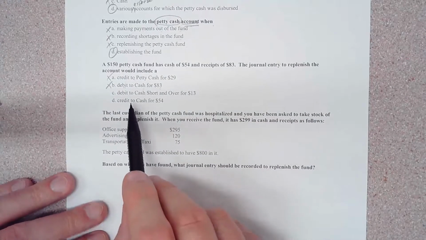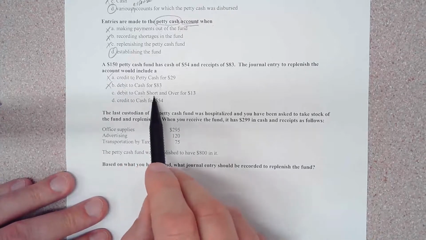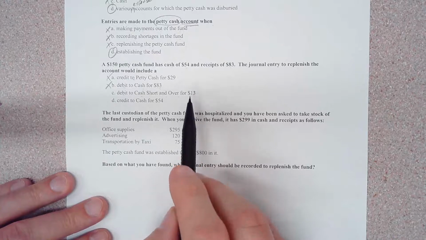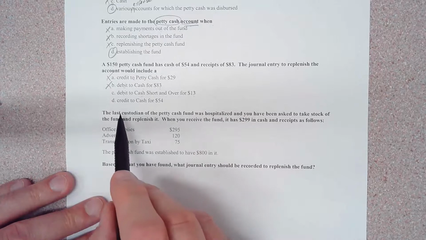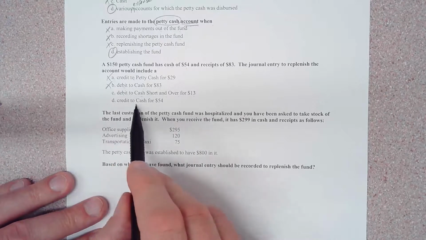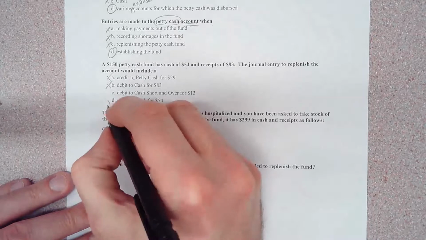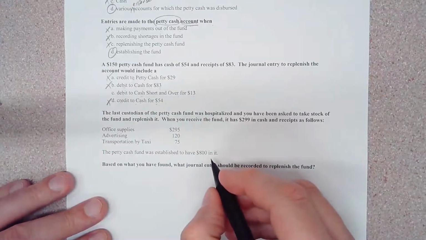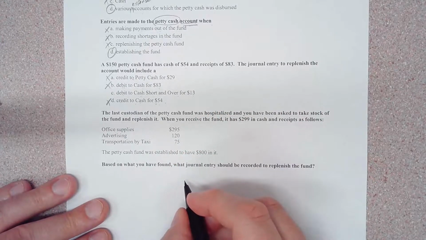Let's see here. Debit to cash short and over for $13. Okay, well that looks like it's probably the right answer. Let's see here. Okay, a credit to cash for $54. So there will be a credit to cash, but $54 is not going to be the right amount. So receipts of $83.